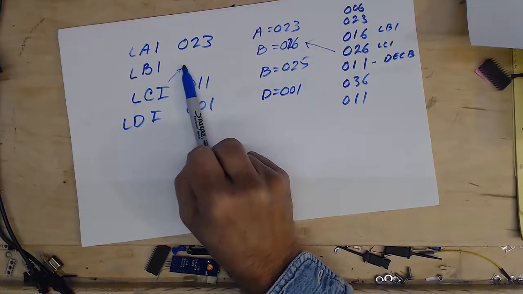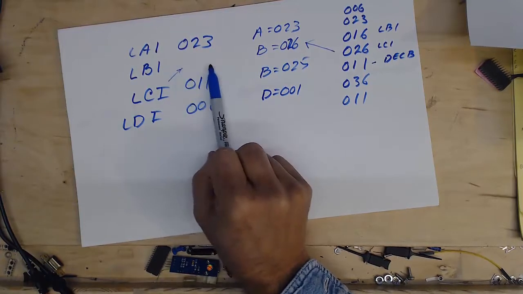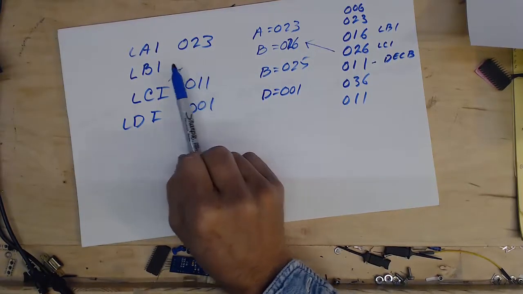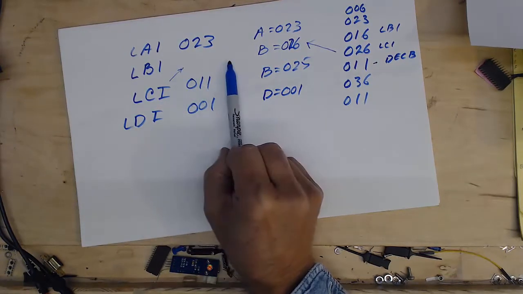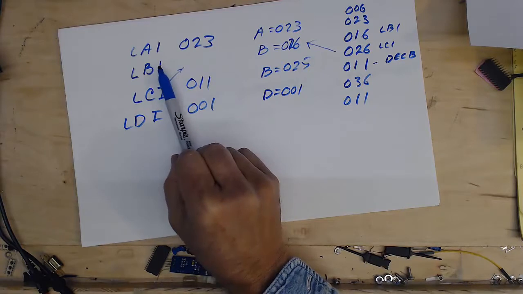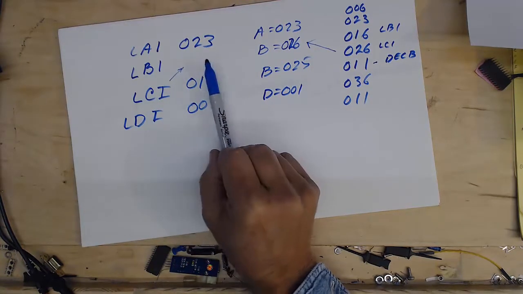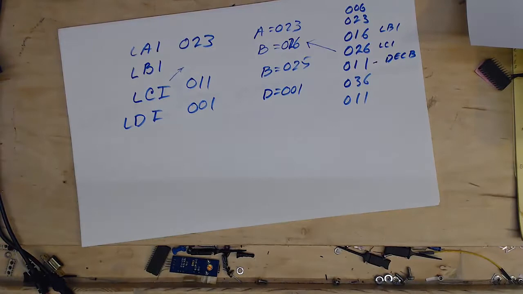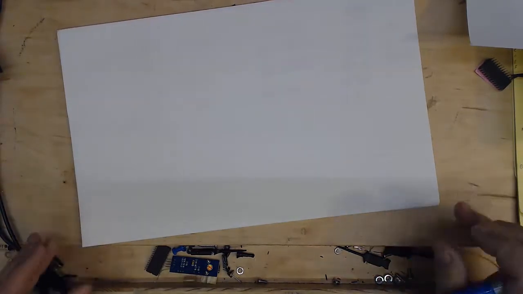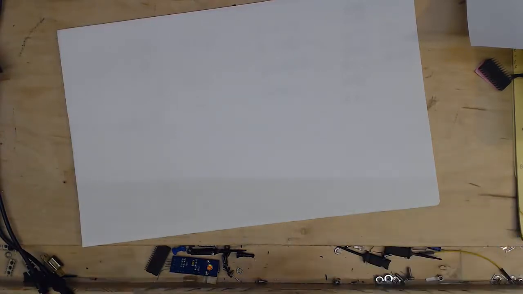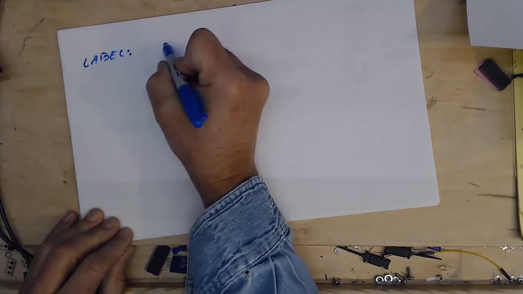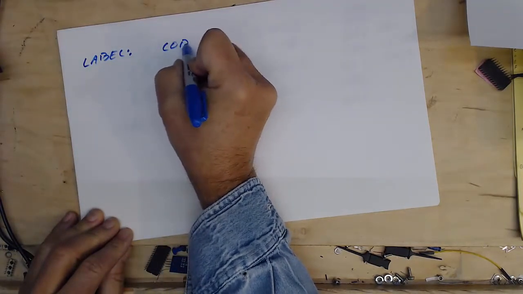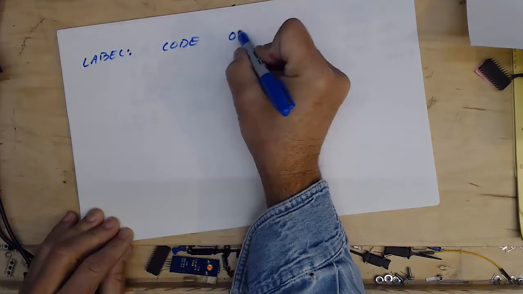When we're hand assembling, this is a fairly easy mistake to make, but when we're using the assembler, it would look at this and say, hey, I have no value where I should have the data that I'm going to put into that register B. So the assembler is really going to help save mistakes like this. That's another one of the big values of using the assembler. So let's look at our instruction, which is going to be a label, our code, and our operand.